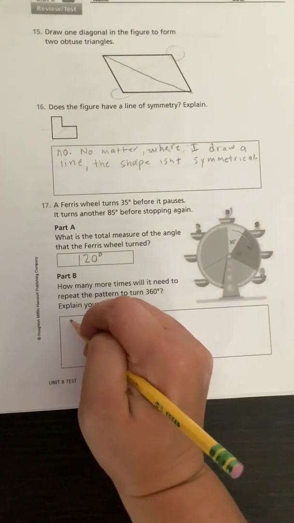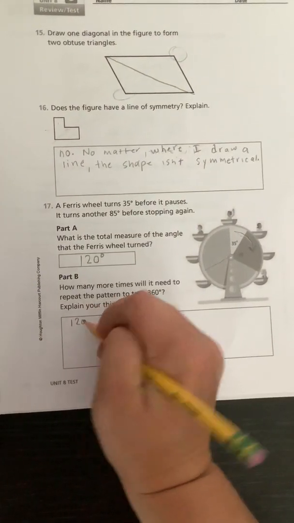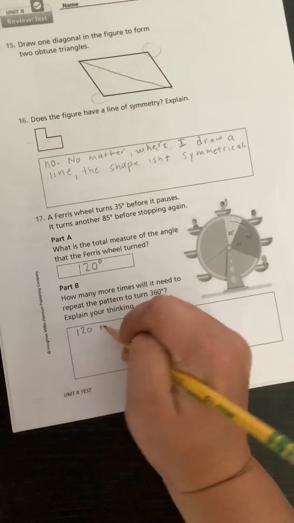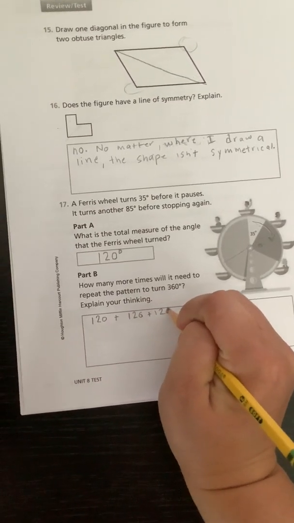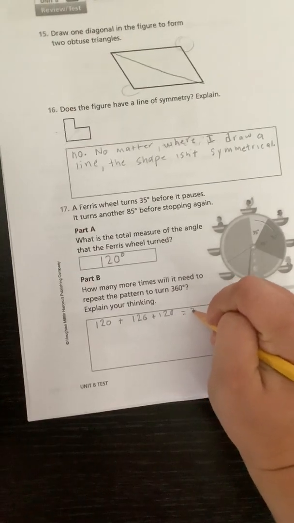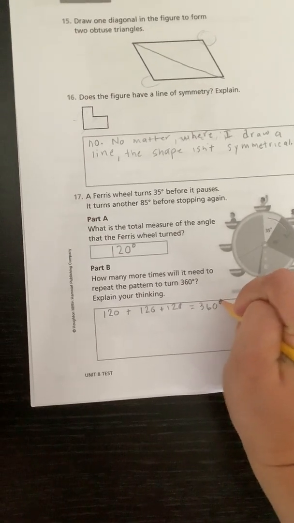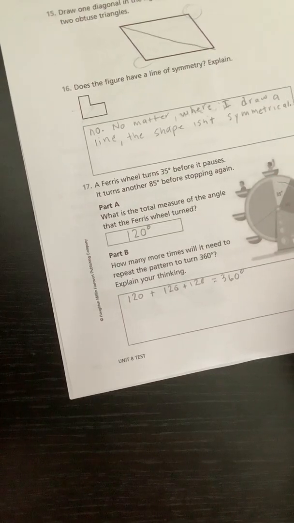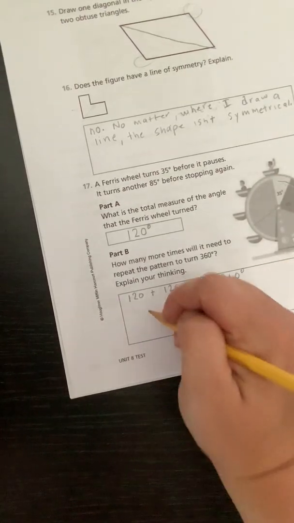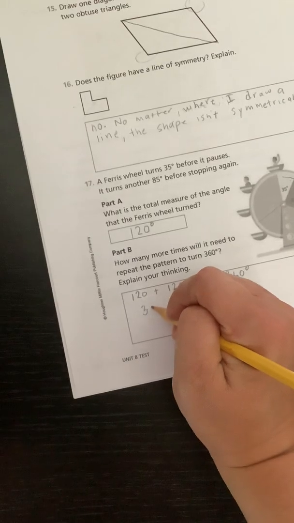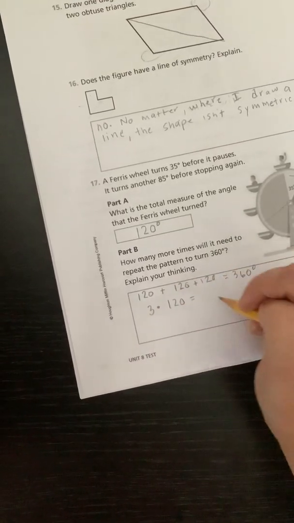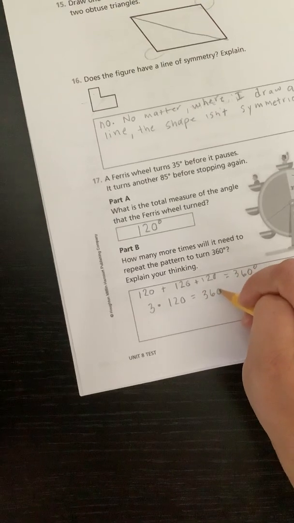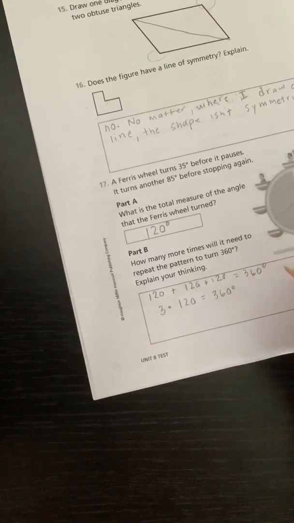So I could say 120 plus 120 plus 120 equals 360 degrees. So it's already gone 120. Well, you could also say 3 times 120 equals 360 degrees.